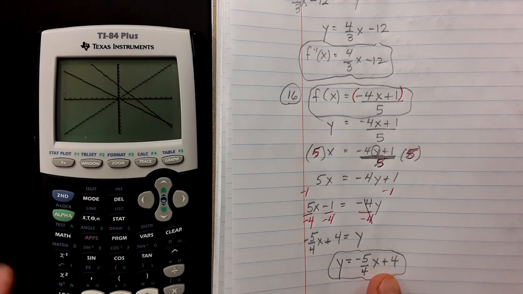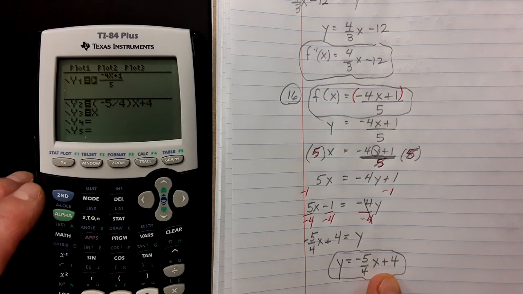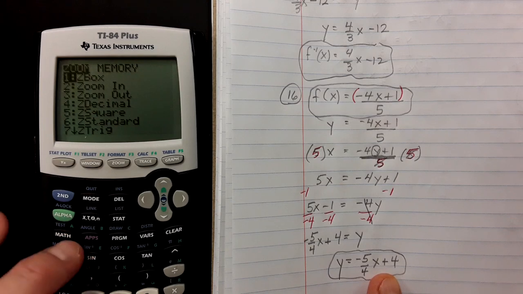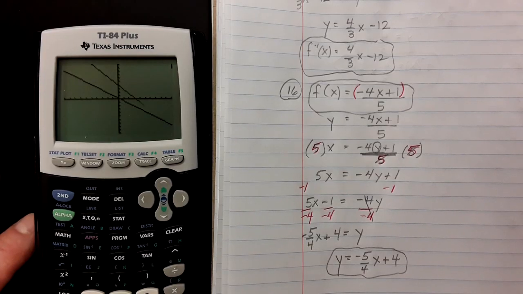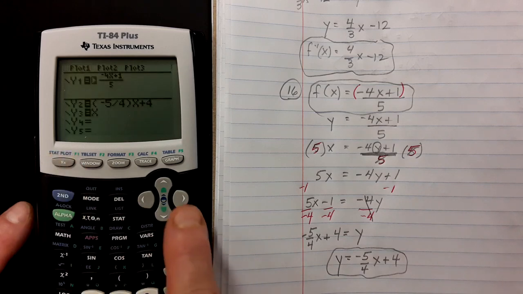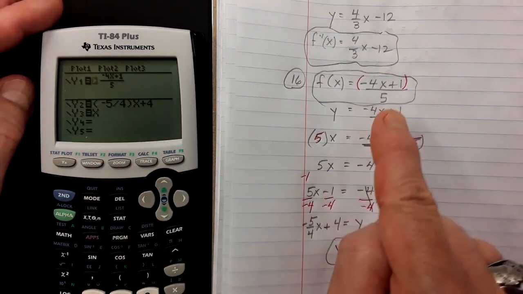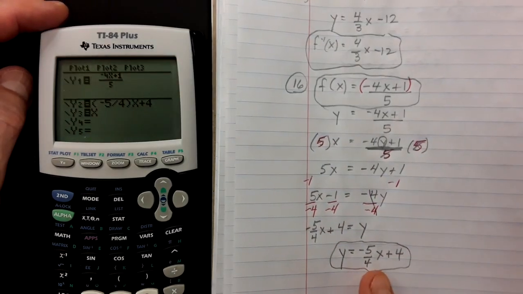And something's wrong. It's because you still have the 50 thing, the negative 50. You've got to go to window. It's still not right. Let's go to zoom 6. Something's wrong. It's because you have the window from the last problem. No, the window's right. So we got something wrong. Let me check mine. Oh, I see. Negative 4x plus 1 over 5. Negative 5 fourths x plus 4.